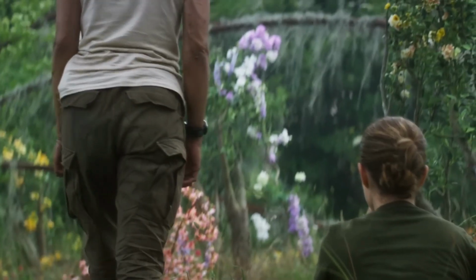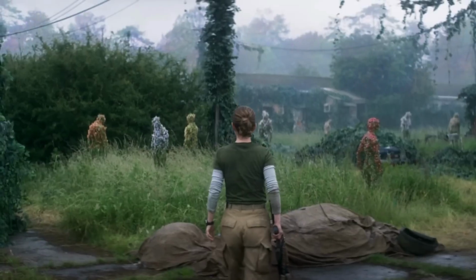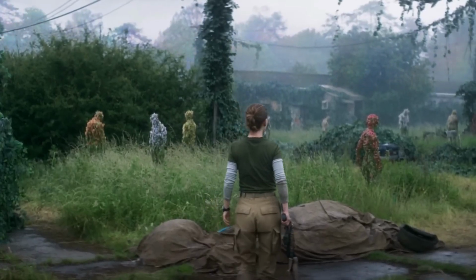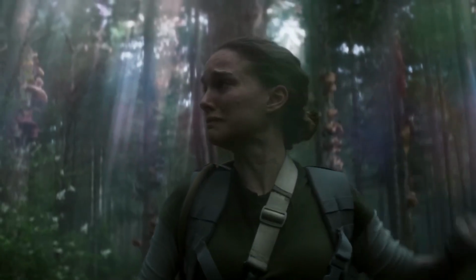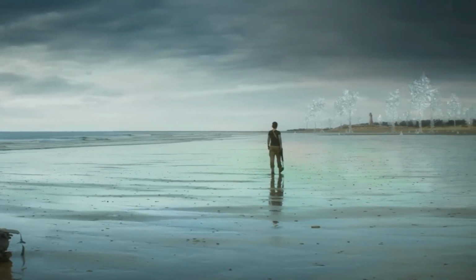Accepting her fate, she told Lena, "Some people want to understand this, some want to fight it, but I choose to accept it." Moments later, she fully transformed into a plant, leaving Lena utterly alone. With no other option, Lena decided to continue to the lighthouse.